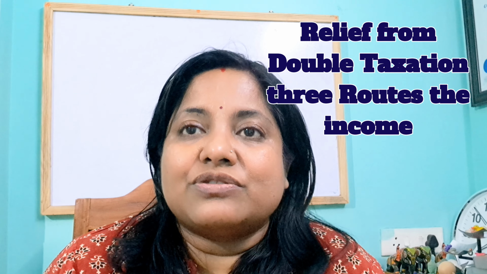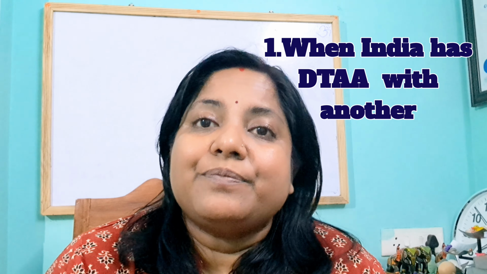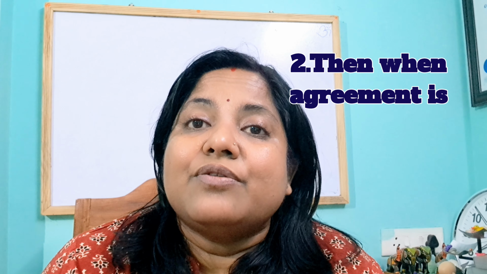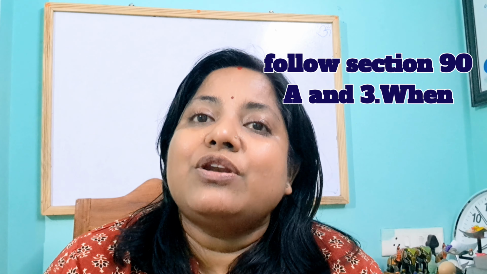Relief from double taxation. Three routes. The Income Tax Act provides relief under section 90 when India has a DTAA, double taxation agreement, with another country. Then when the agreement is with a specified foreign association, they follow section 90A, and when no DTAA exists, section 91 prevails.